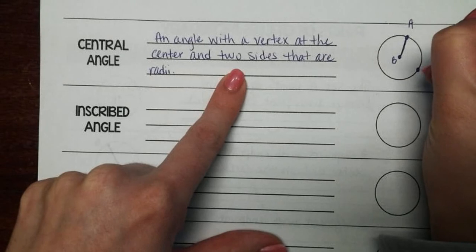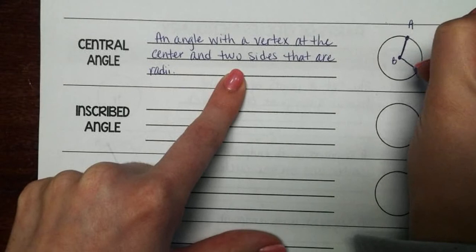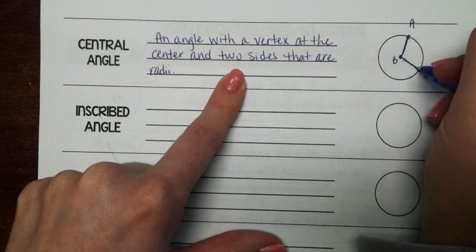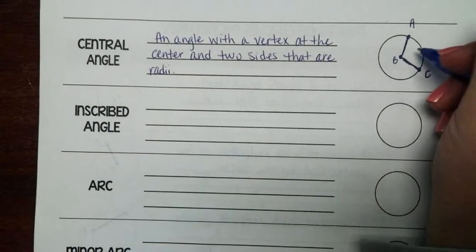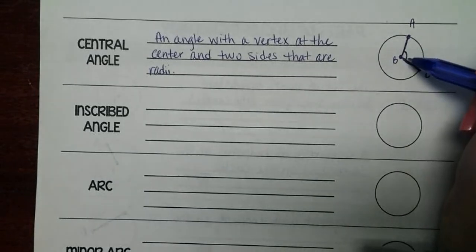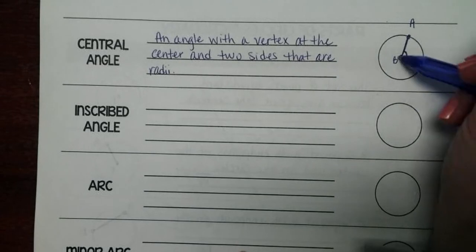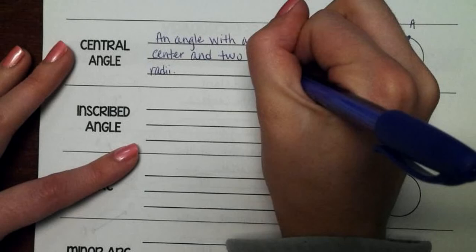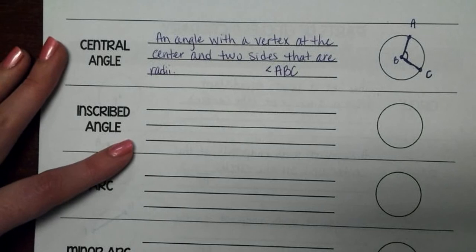I'm going to make this point C. I'm going to connect it to the center. So I just made 2 sides here. And those 2 sides form an angle here at the center. That's why it's called a central angle. Right here, this angle is a central angle because its vertex is located at the center and the 2 sides are both radii. So this is my angle, angle ABC. That's a central angle. It's located at the center of the circle.